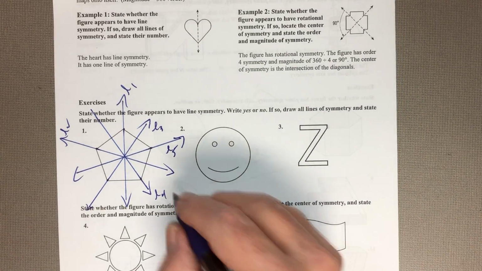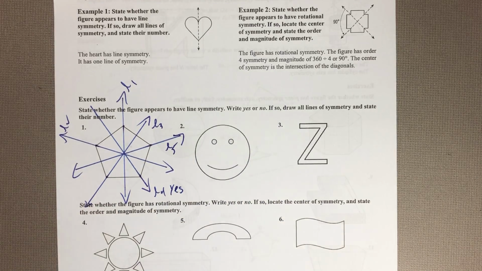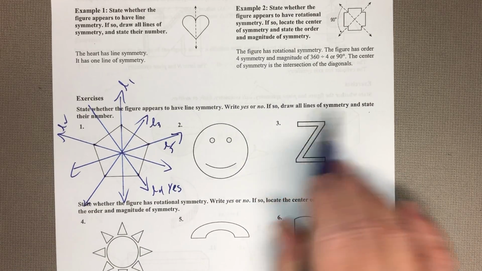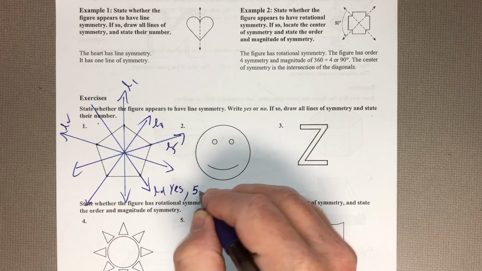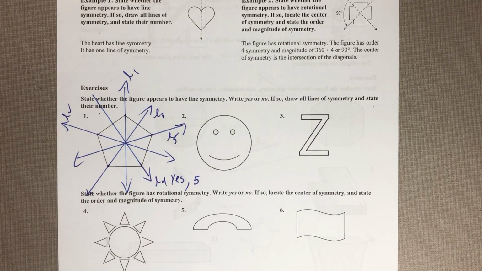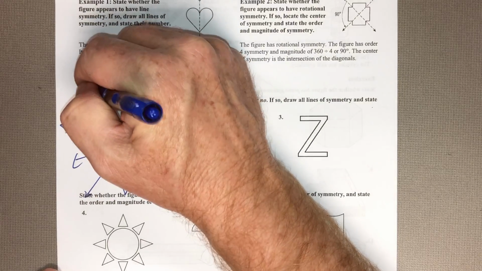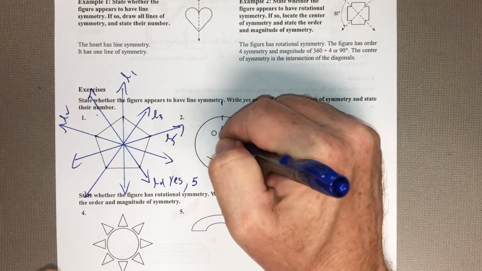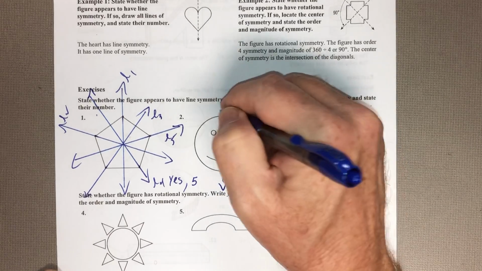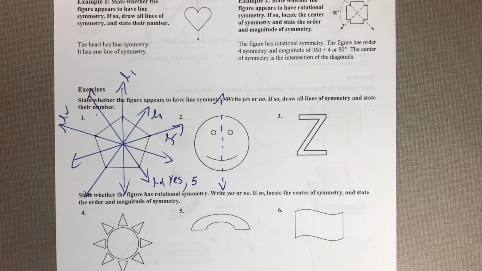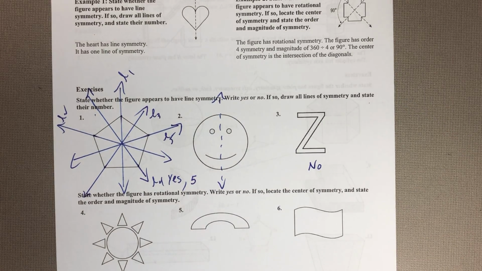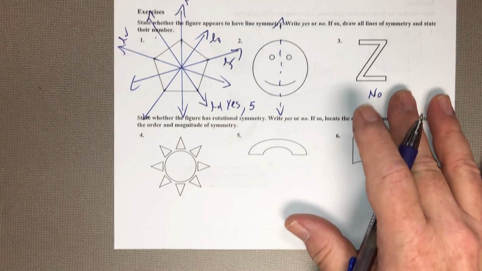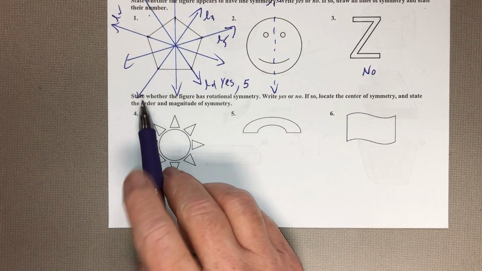So the answer there is yes, it has line symmetry. We drew them already, and then it says state their number. Well, there are 5. That next one only has one line of symmetry, and that would be this line going right between the eyes of the smiley face. Number 3 has no lines of symmetry, okay? All right, let's go down to number 4, 5, and 6, and let's read the instructions.